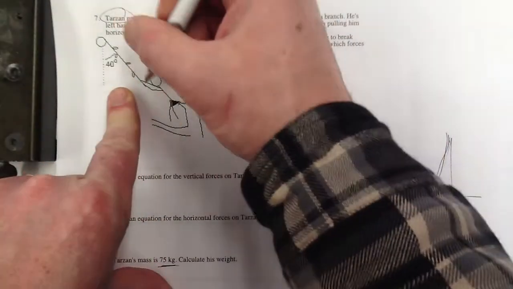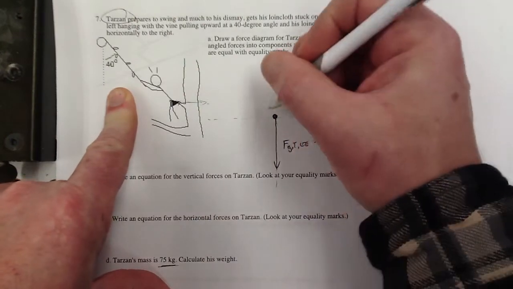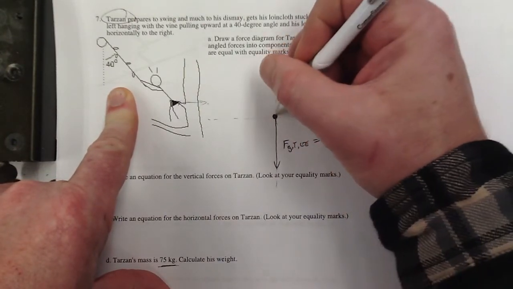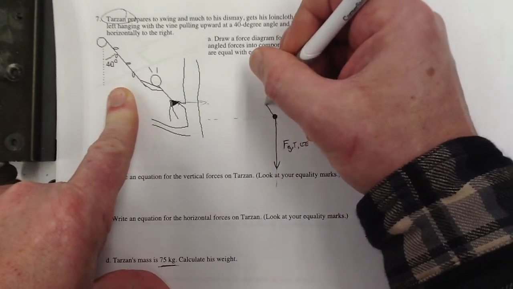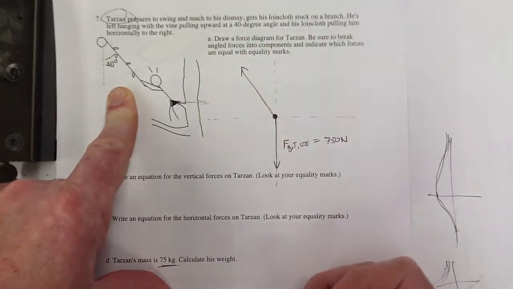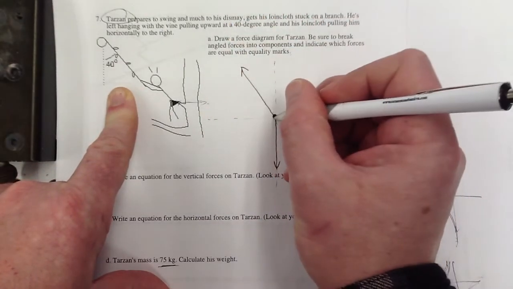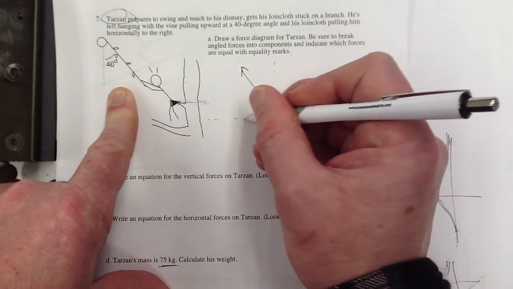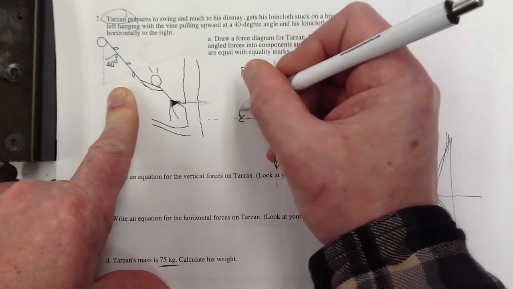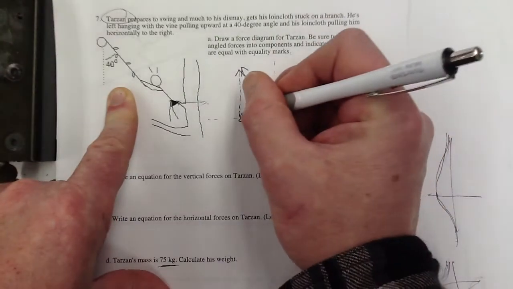Now, the vine is pulling up this way, and this is pulling that way. So I'm going to try to match that angle as best as I can, and that is going off into one of my quadrants, so I'm going to have to do my components X and Y like that.